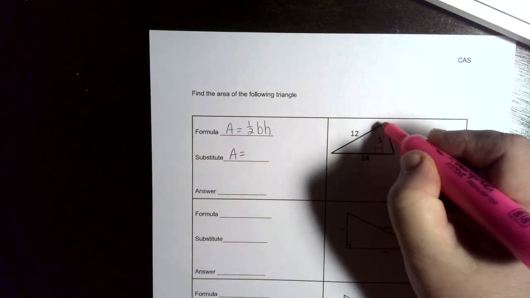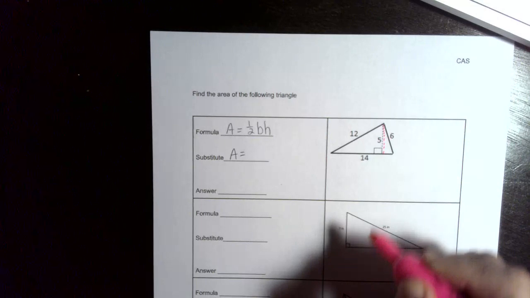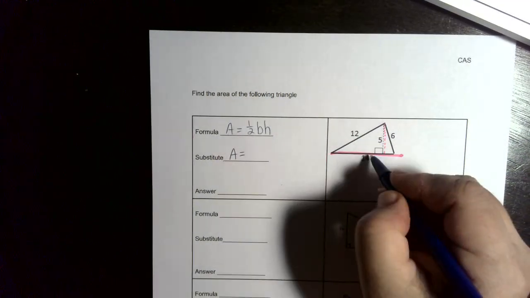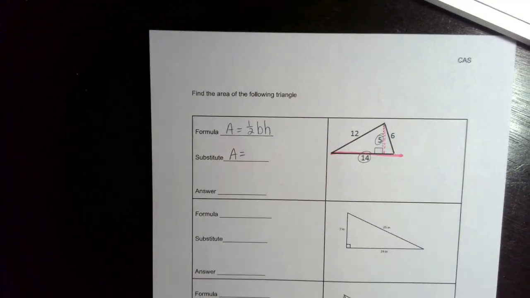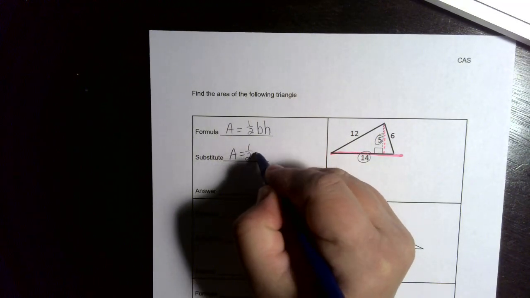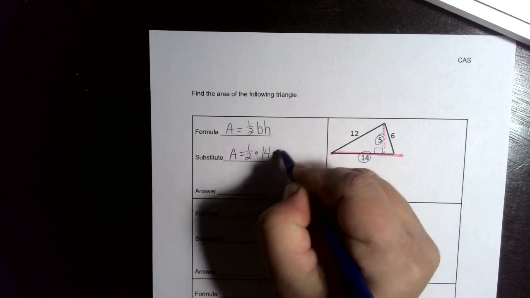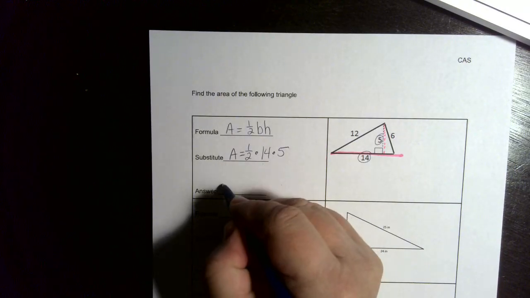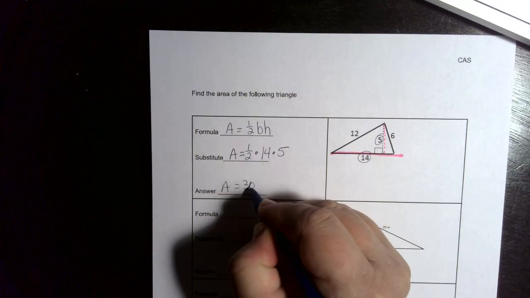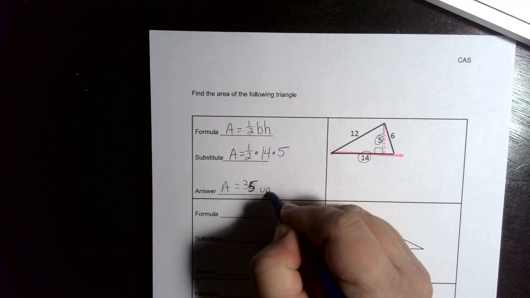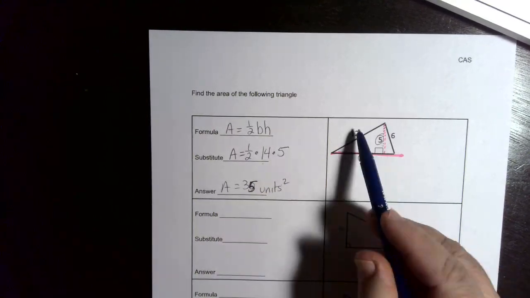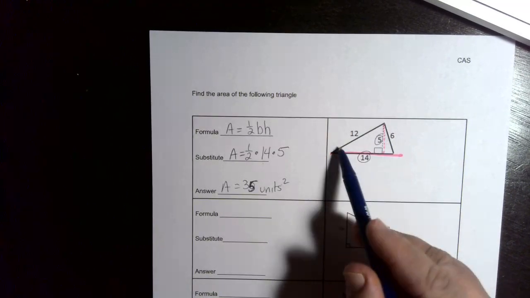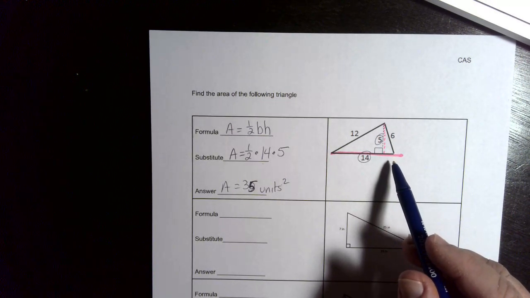So here is my height signifying my perpendicular line. So therefore, it must be connecting to this base. I only need my 14 and my 5. So therefore, I'm doing 1/2 times 14 times 5. Half of 14 is 7. 7 times 5 is 35. And then, oopsie, that should be a 5. Units squared. When would I use the 6 and the 12? If I'm finding perimeter, because that is the actual outside of my triangle.